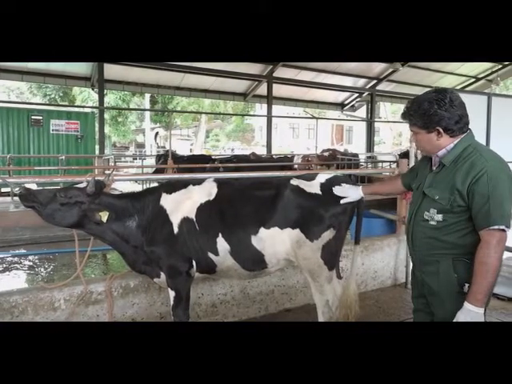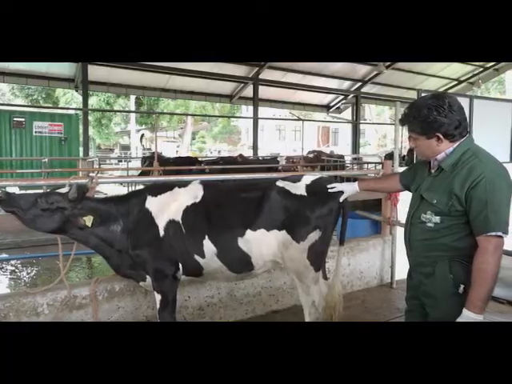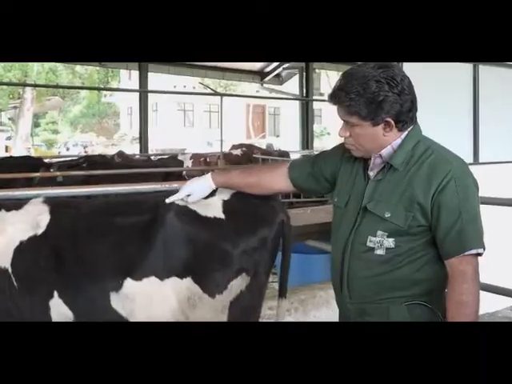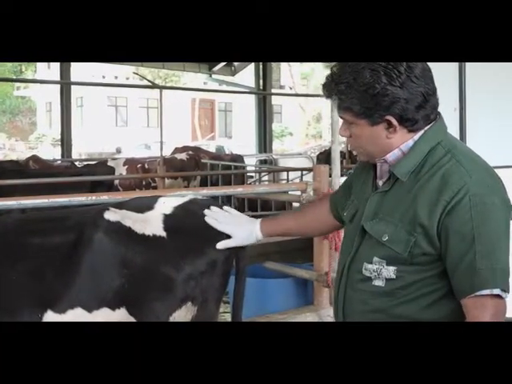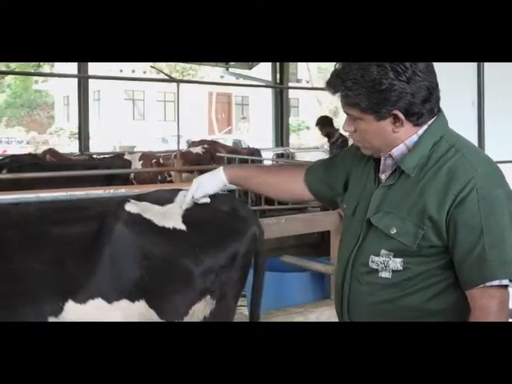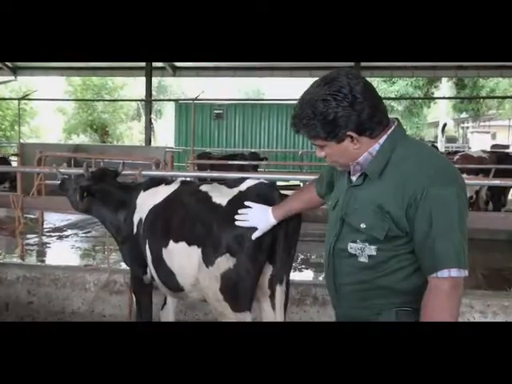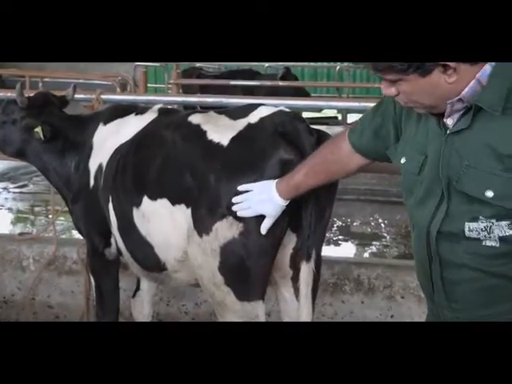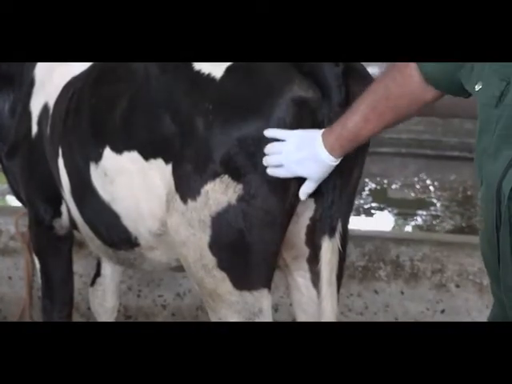Another IM site includes the gluteal region of the rump. This region is demarcated by the pin bone caudally and the hook bone cranially, and the IM injection should be given to the central region between the aforementioned demarcations. The caudal thigh region could also be used to administer an IM injection as pointed out in the video.